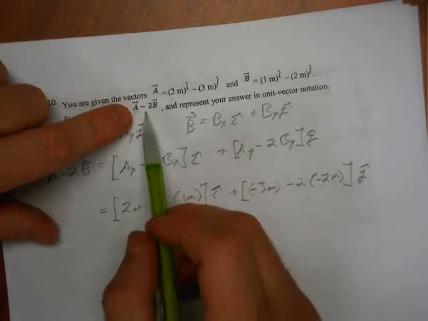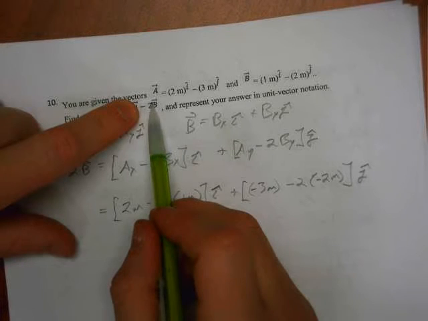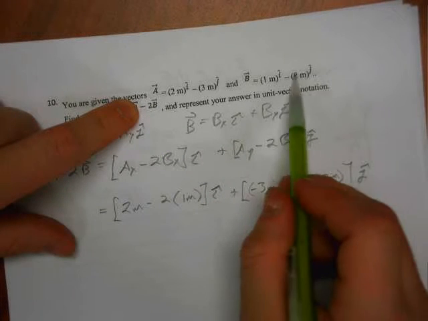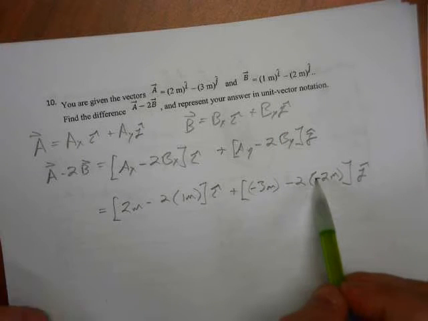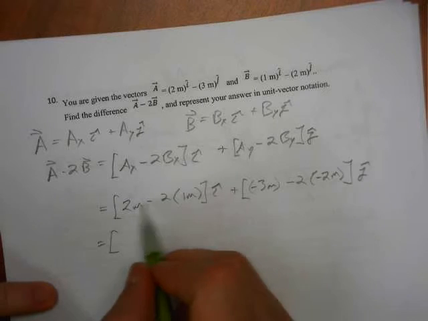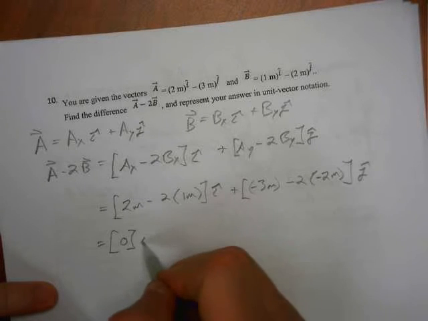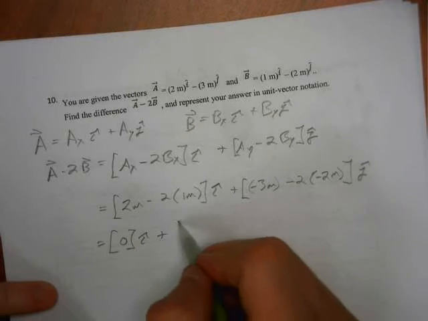Again, because you're subtracting this vector, you have to add a negative, and then you have to keep the negative that was already there. So you're going to have a negative times a negative. So if we simplify this, 2 meters minus 2 meters, that's 0 I hat plus, well, I'll expand this out further.